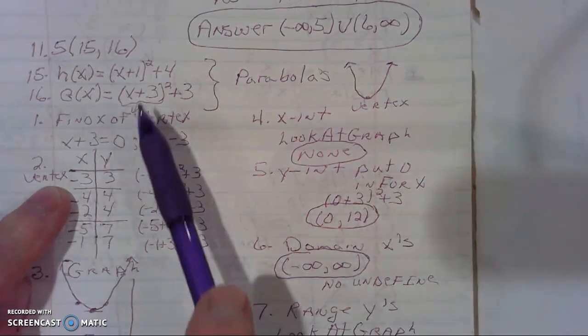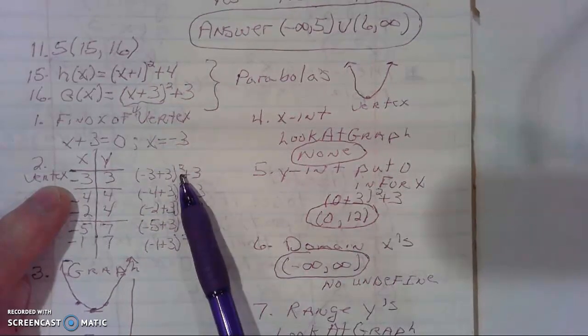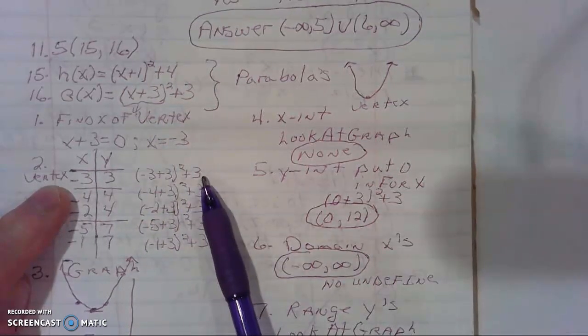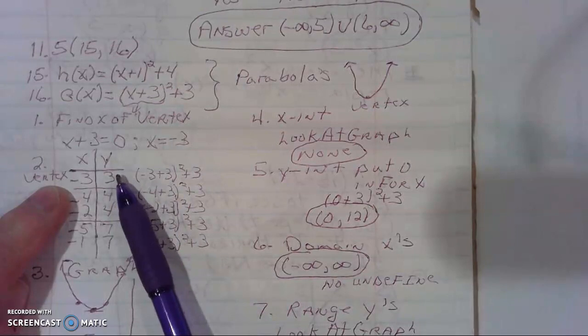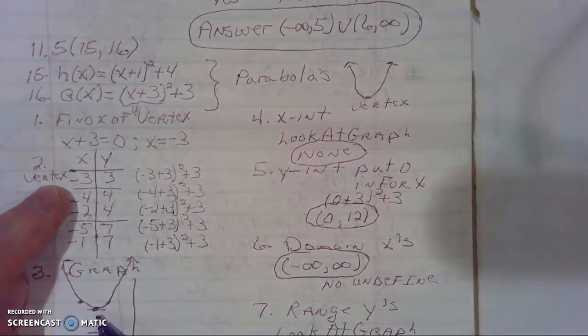I put negative 3 in for the x. Negative 3 plus 3 is 0. Squared is 0 plus 3 gives me 3 for my y-coordinate. And that's the first point I find on my graph. Negative 3, 3, the vertex. See how everything's centered around it.